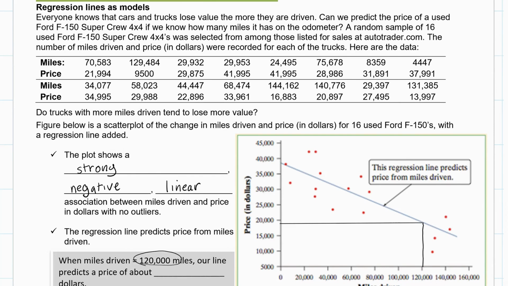And I'm just going to make a guess that a truck that has about 120,000 miles, according to this data, is worth about $19,000.